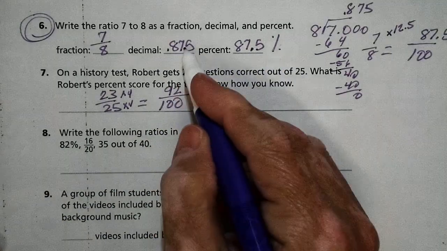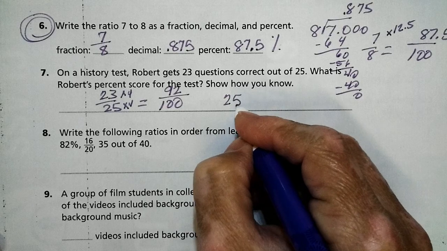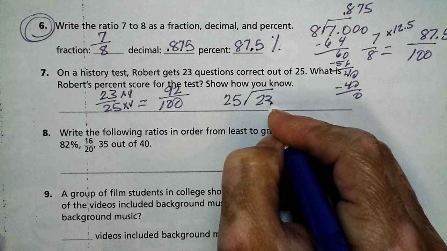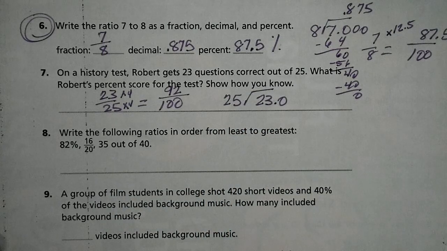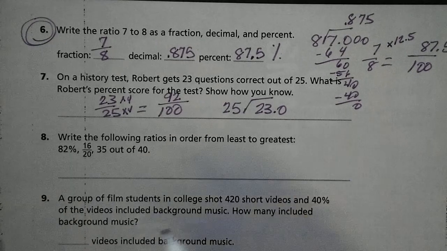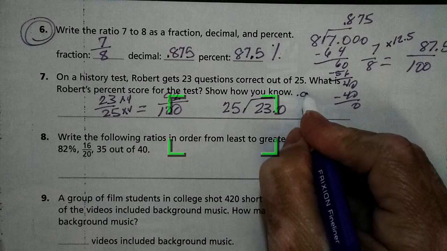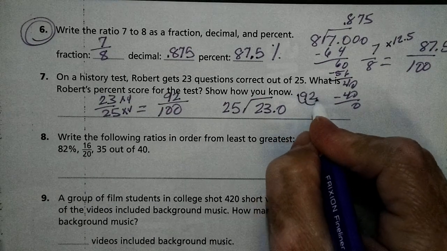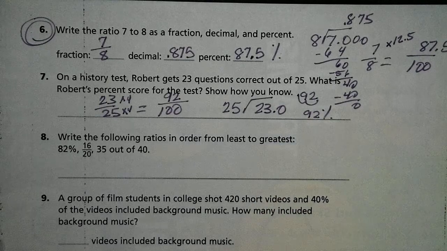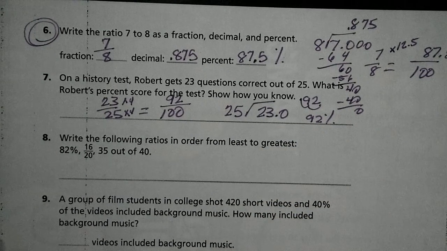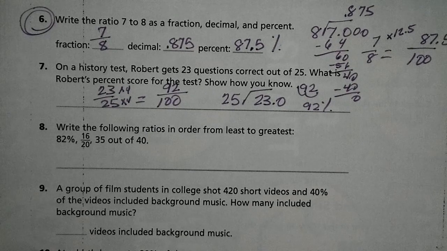You could do it the same way I did it up here. I could do 25 divided into 23.0 and still get 0.92 and then move that decimal point to get 92%. Okay? So either way, any way works.